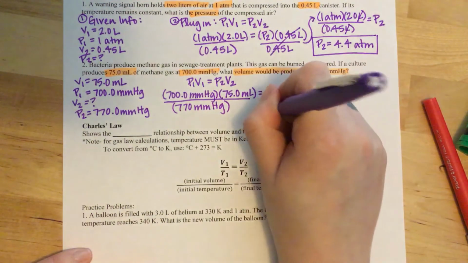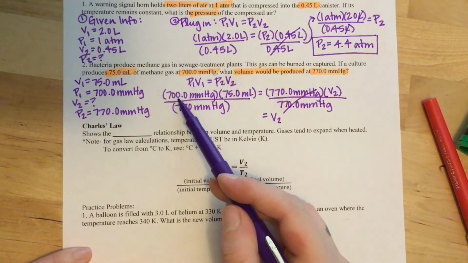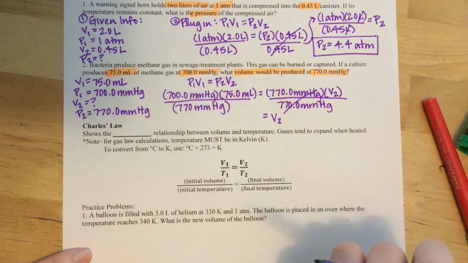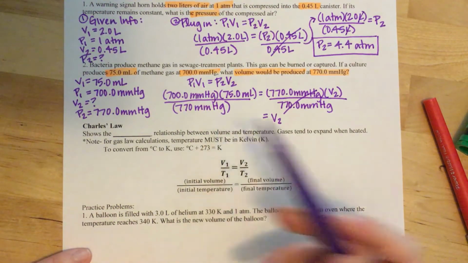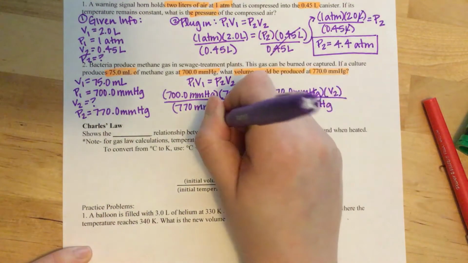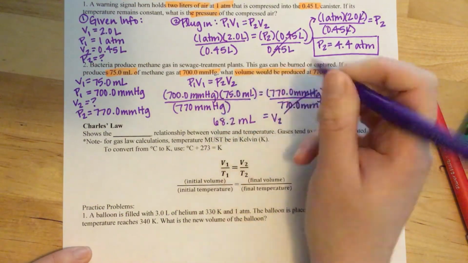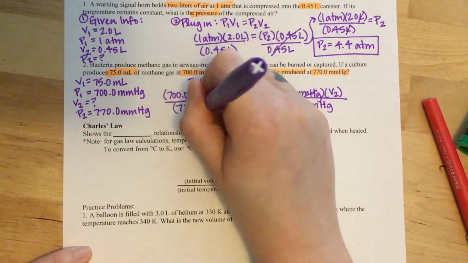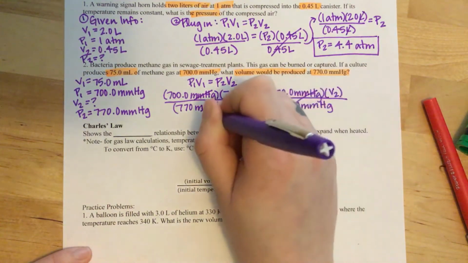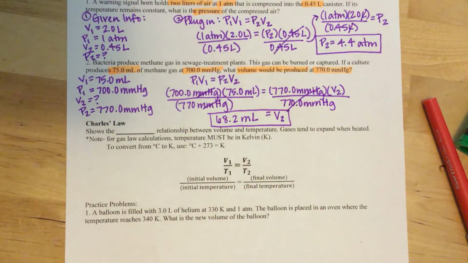And then we just solve. So I'm not going to rewrite it this time. So we've got V2 over here. All you have to do in your calculator is 700 times 75 divided by 770. You don't need a fancy calculator for this. You can use your phone. It's not a big deal. So you should get about 68.2. We're talking volume here, so it's milliliters. You can also tell because these guys cancel. Millimeters is the only thing left. You can also stop here and check to make sure that your answer is reasonable.